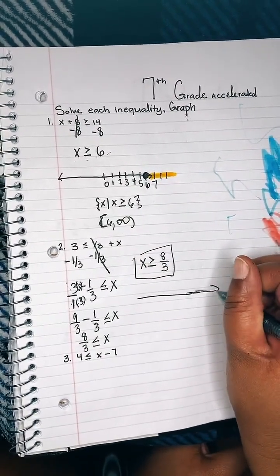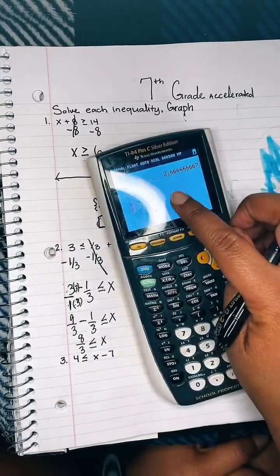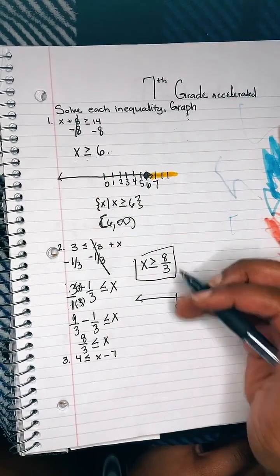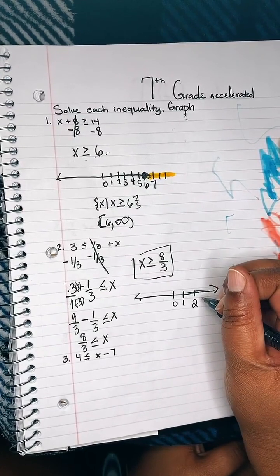So we will go here, in here, put a little 0. And since 2.6 is on the positive side, we could put this 1, 2.